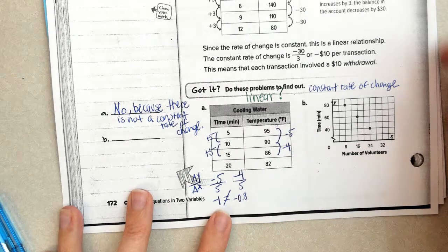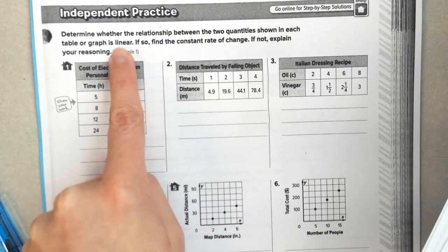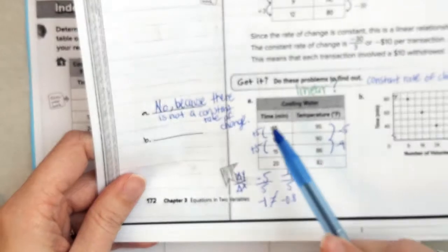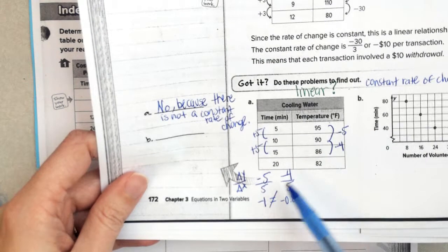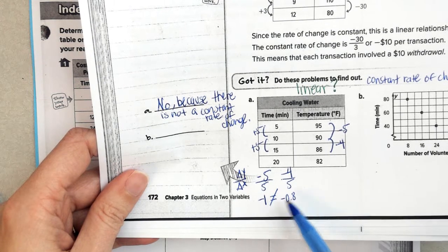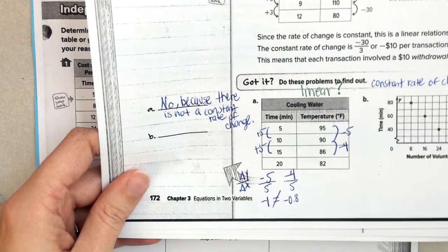Okay? And I'm just going to let you know, this is what the first 3 problems on your homework look like. Is it linear? If so, tell me what the constant rate of change is. So you would do it just like this. Make sure you are simplifying each one, because you might have 2 different fractions, but they might simplify to be the exact same thing, in which case they would be equal and there would be a constant rate of change.